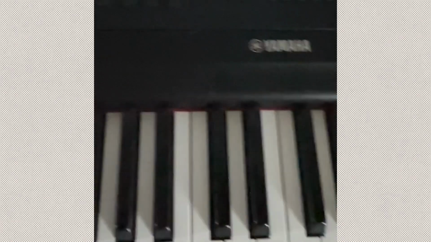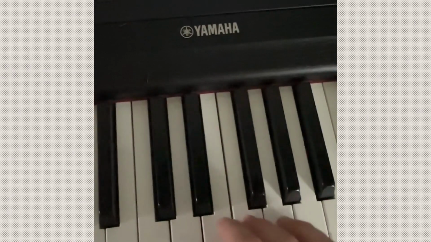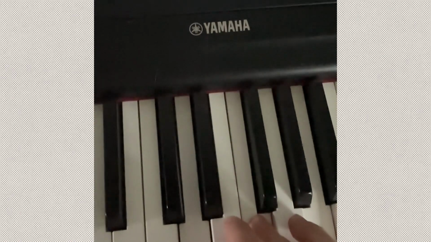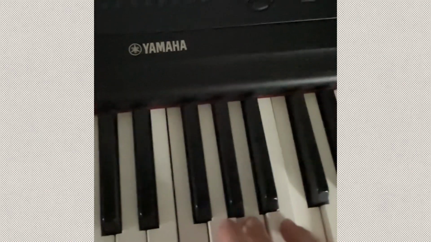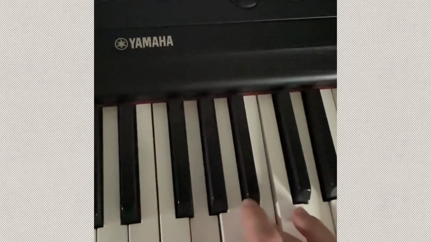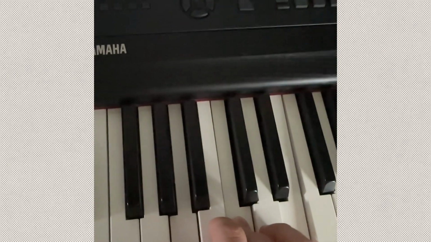So looking at that, we have our C, our 2 chord, D minor, 3 chord, E minor, 4 chord, F major, 5 chord, G major, 6 chord, A minor.